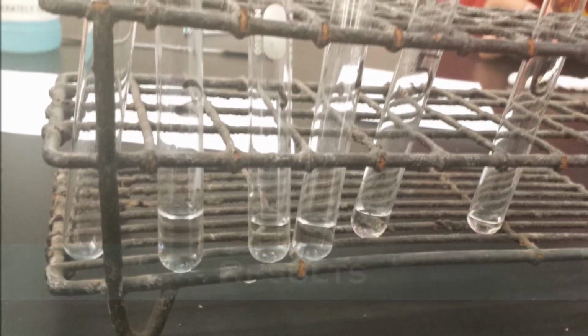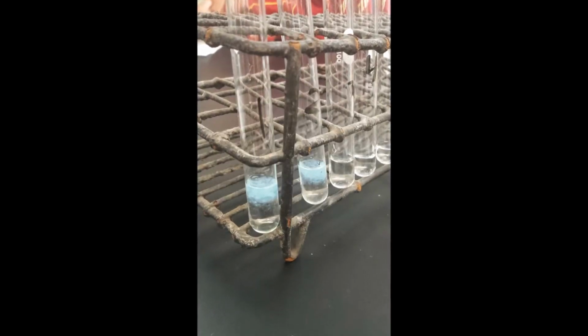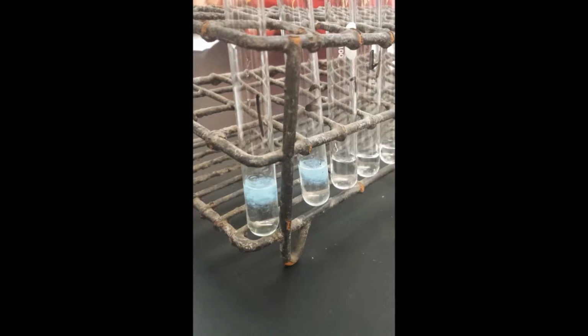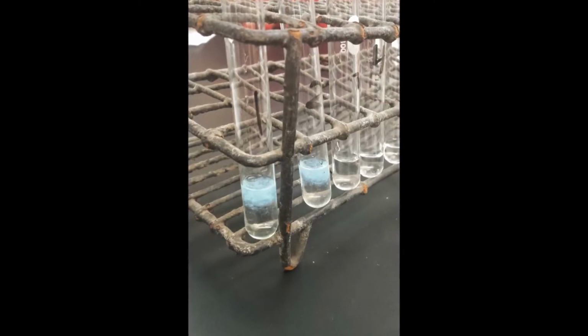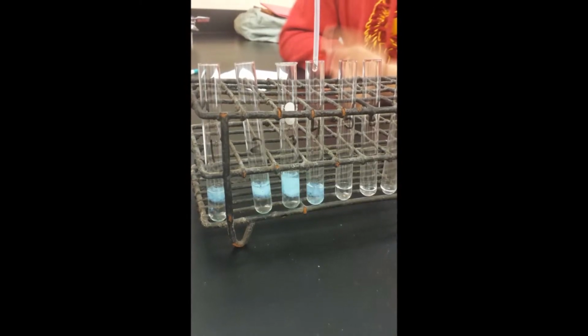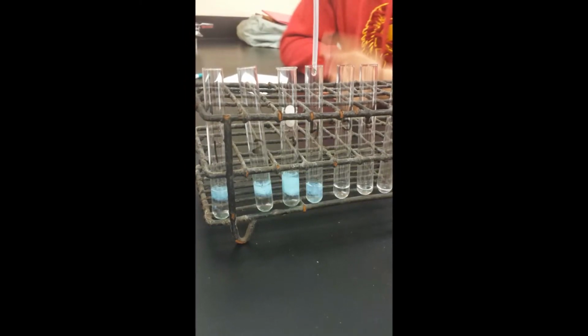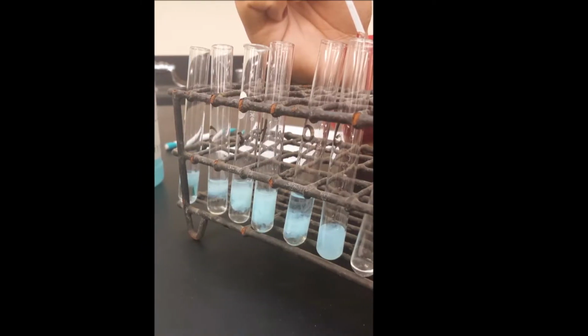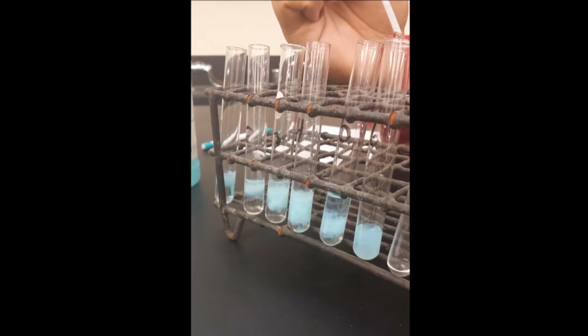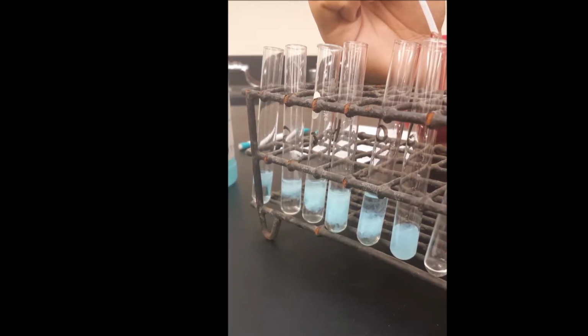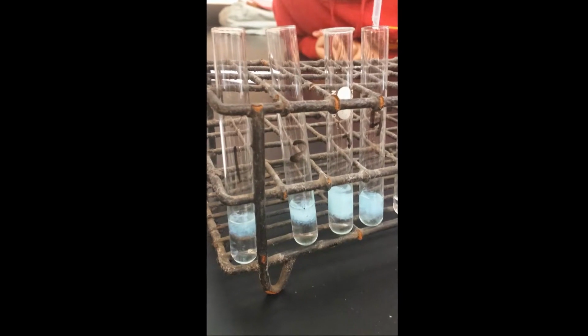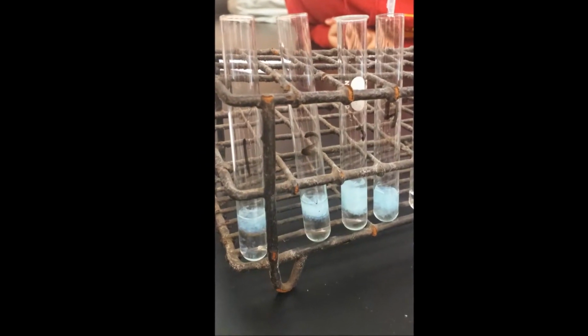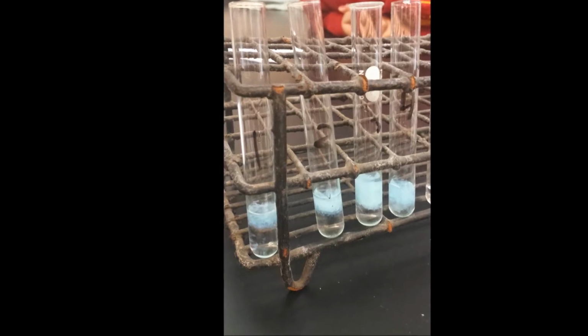Test tubes numbers 1 and 7, containing volume ratios of 1 to 9 and 9 to 1, of the solutions copper-2 chloride and sodium phosphate, had the lowest amount of precipitate formed, which was 5 millimeters. Test tube number 2, with the ratio of 1 to 4, formed only 8 millimeters of precipitate, while test tube number 6, containing the reciprocal ratio of 4 to 1, formed about 10 millimeters of precipitate. Test tubes 3 and 4 had relatively high precipitation numbers, recorded at 15 millimeters and 18 millimeters, but did not have the highest precipitation number.